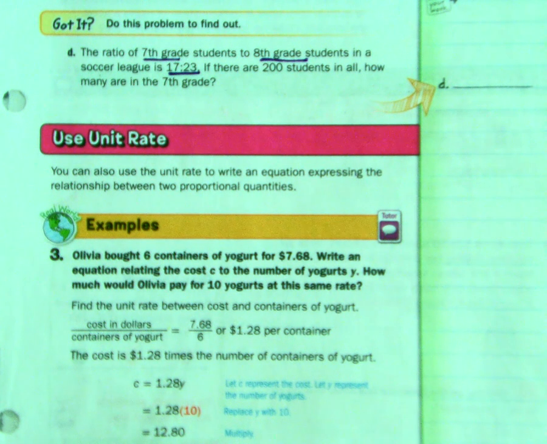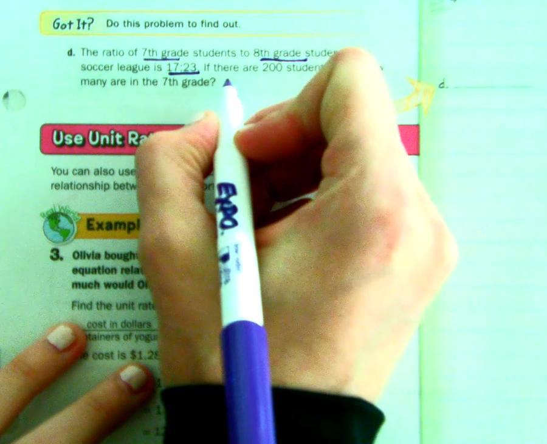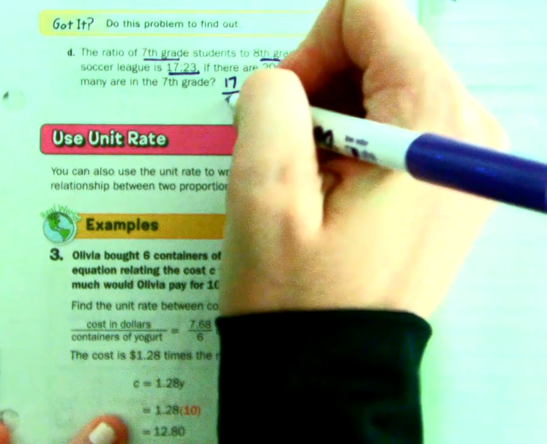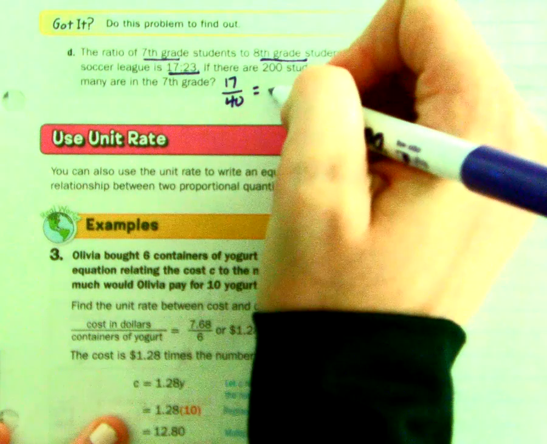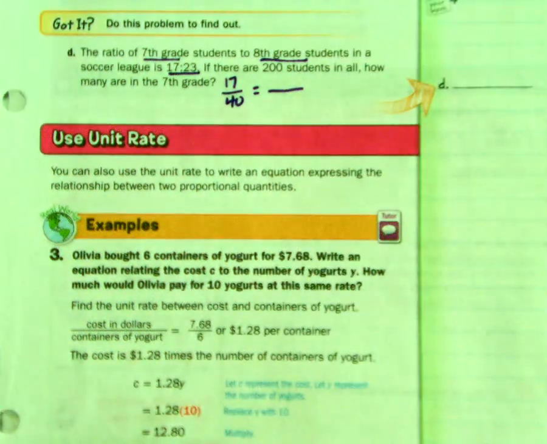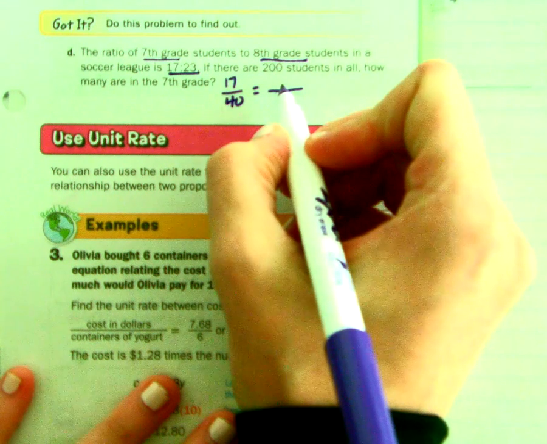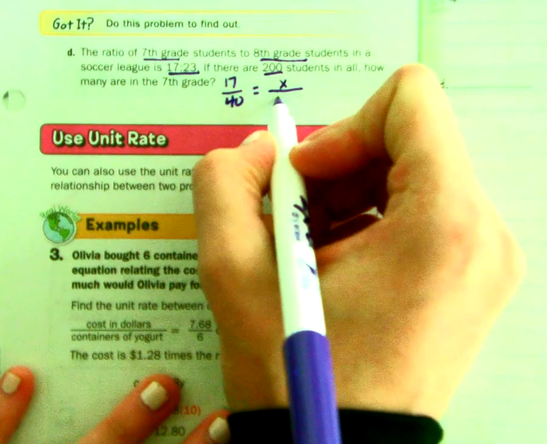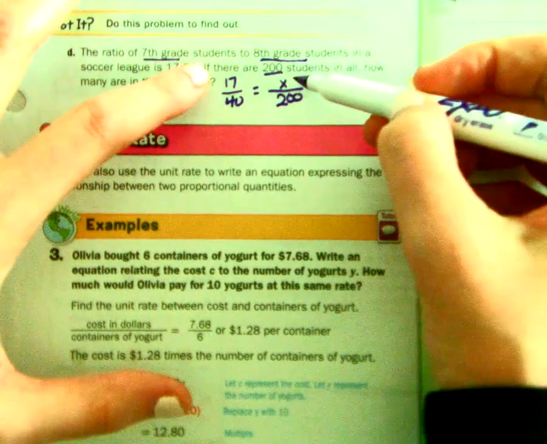So I'm going to go ahead and set up my ratio. Again, I'm comparing 7th graders to the whole. So I know I have 17 7th graders, and then I have to figure out how many students do I have altogether. So I take 17 plus 23, which is 40, and that's got to equal. Now, when I set up my second ratio and my proportion, I have to keep my labels the same. Again, I had 7th grade over the total, so I want to know how many 7th graders, which is what I don't know. I'm trying to figure that out of my 200 students. So again, I have the number of 7th graders over the total.